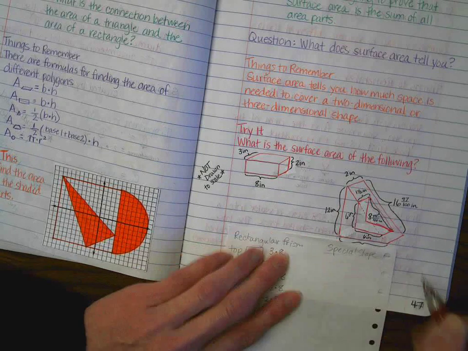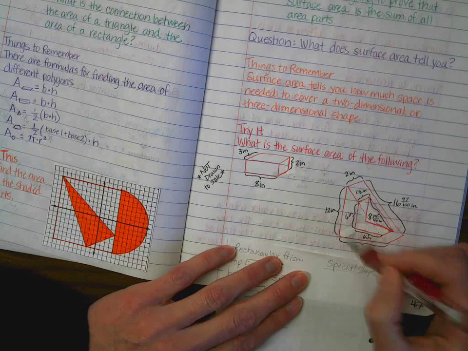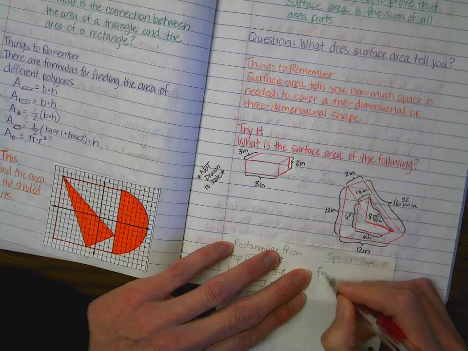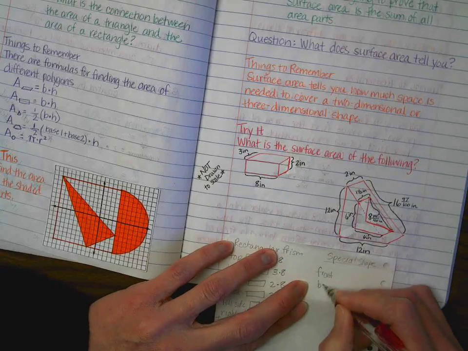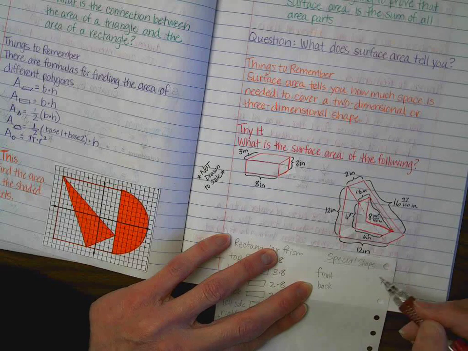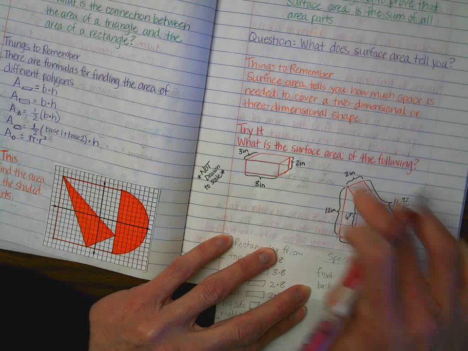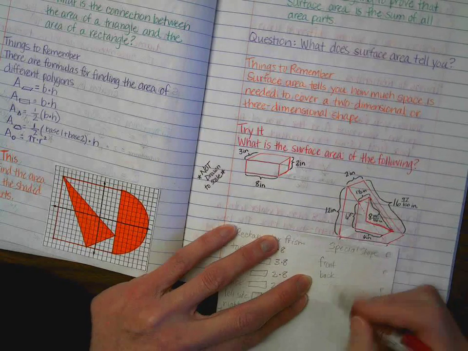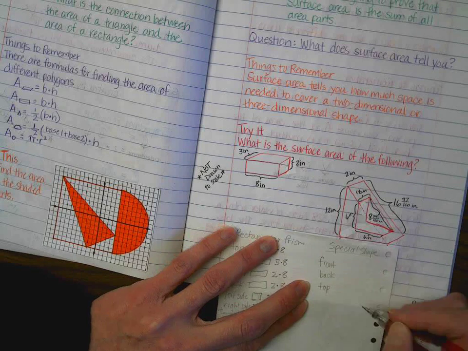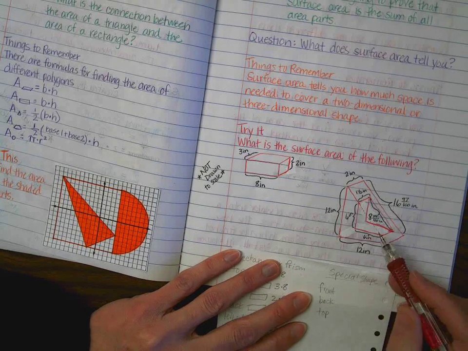So we'll just call it special shape. Okay, and now we're going to talk about what we have. So on the front, we have a front, right? We have a back that's exactly the same. We have a top, and that's that slanted edge right there. So that's the top, right?